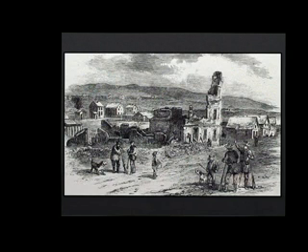And this is a picture of the raid on Lawrence, and how some of the Missourians that came over tried to throw a printing press into the river and burn down certain buildings that were pro-abolitionist centers.